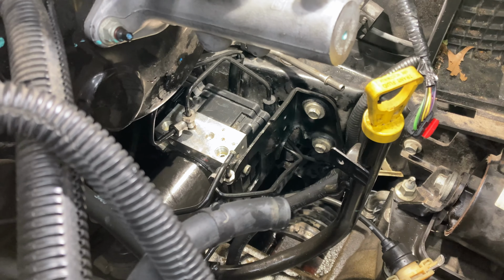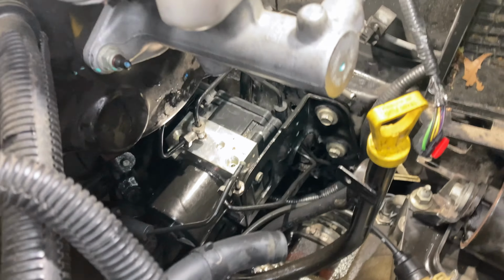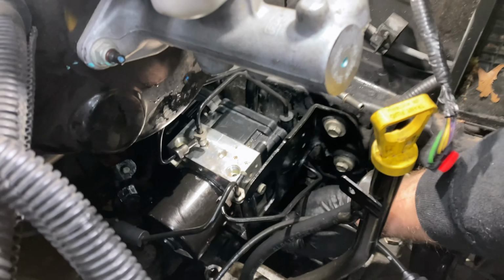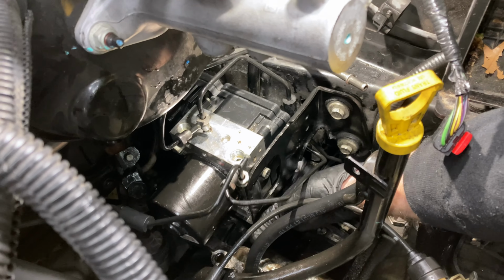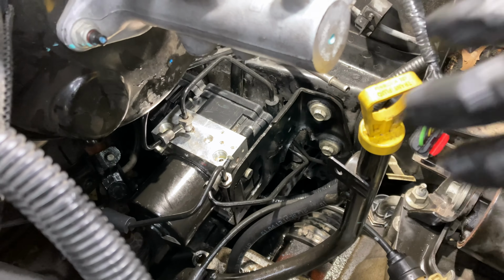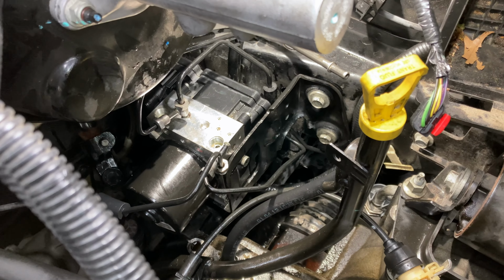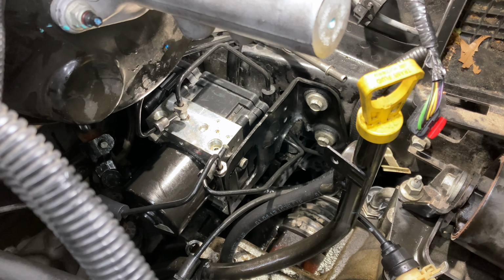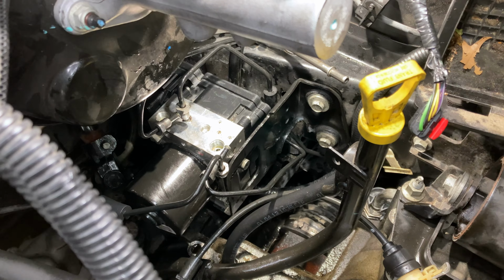So now all we've got left is, obviously I hooked my module back up, and then it's got that one Christmas tree clip on the bottom of that bracket. I got those hooked up. So now all we have left is to finish putting our lines on, and we'll bleed it, and we'll be done.